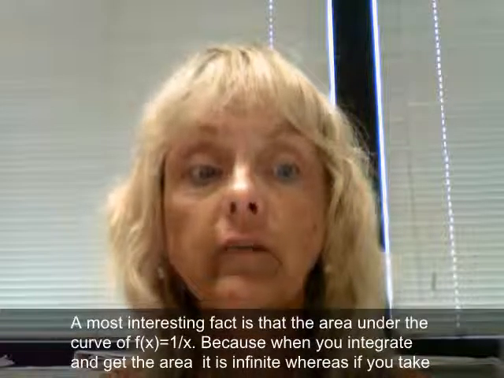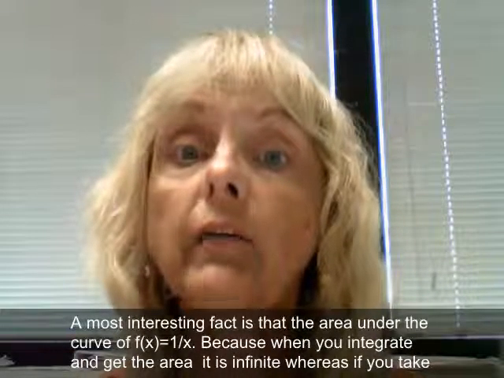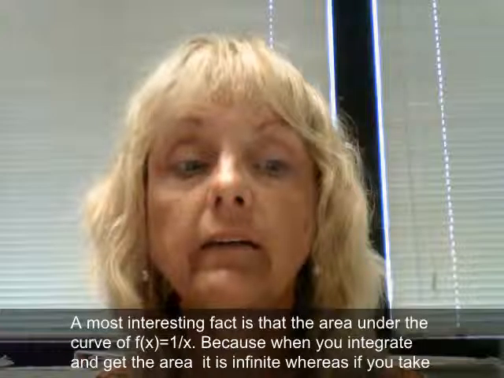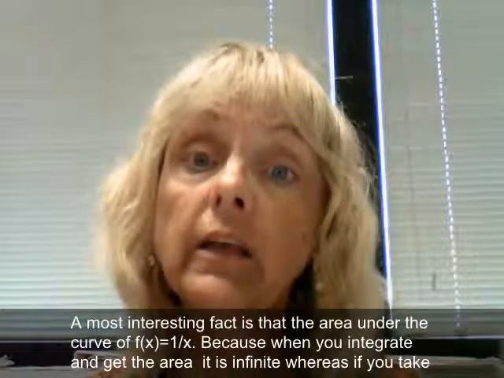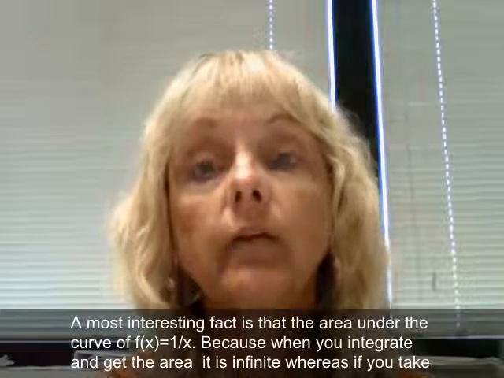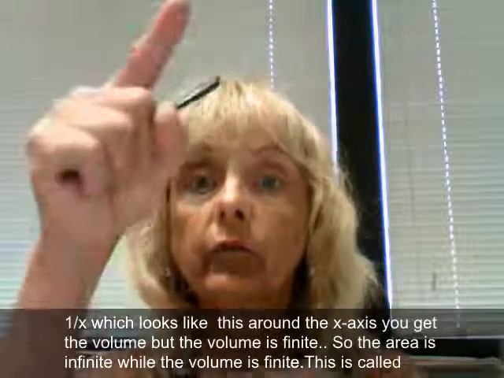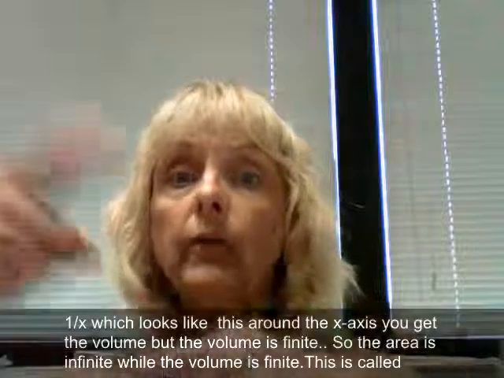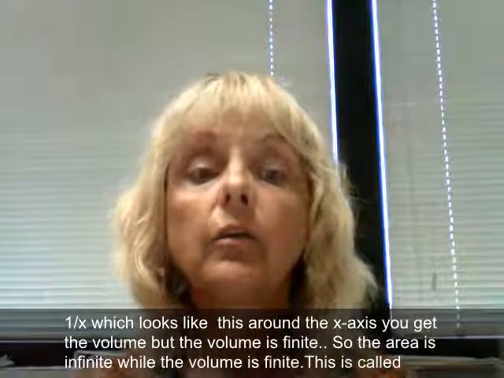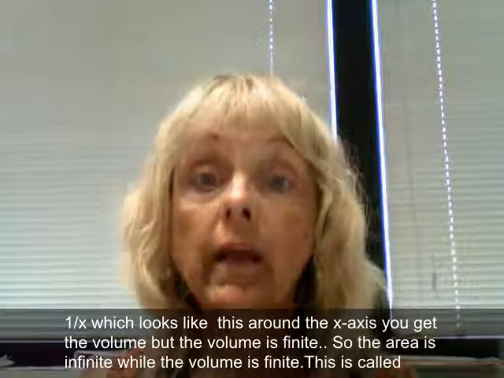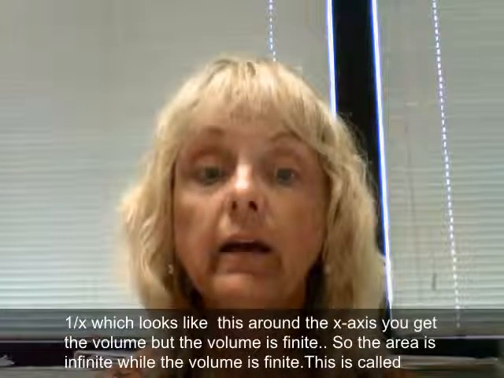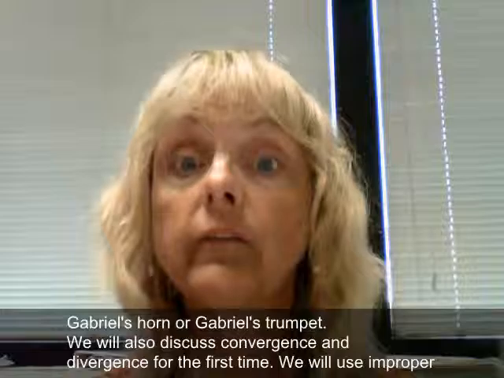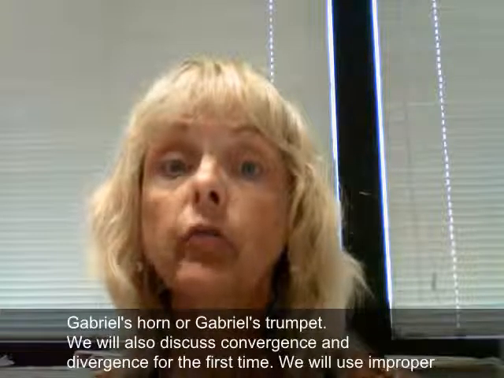The most interesting fact is the area under the curve f of x equals 1 over x. Because if you integrate and get the area, it's infinite, whereas if you take 1 over x, which looks like this, around the x-axis, you're going to get a volume, and that volume is finite. So the area is infinite while the volume is finite, and that is called Gabriel's horn, or Gabriel's trumpet.